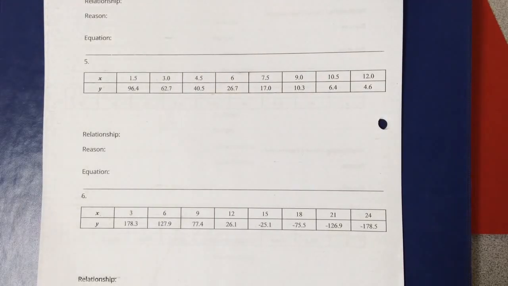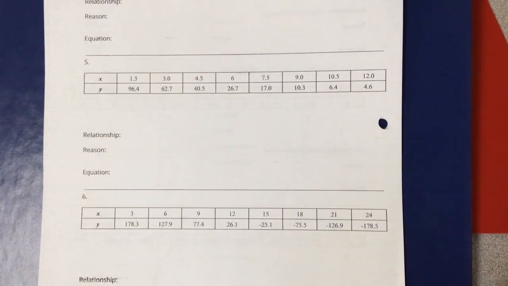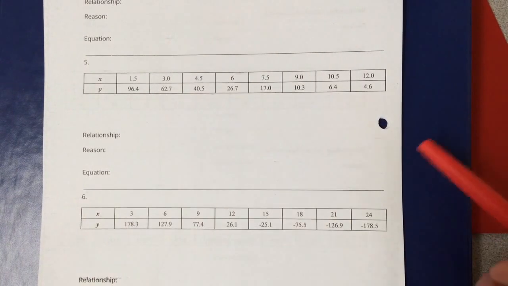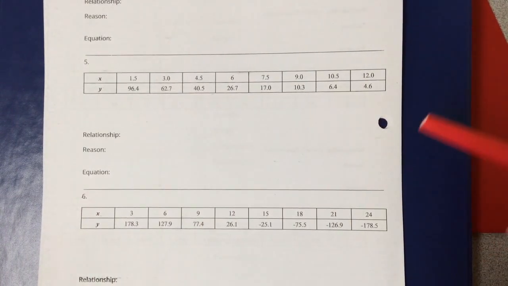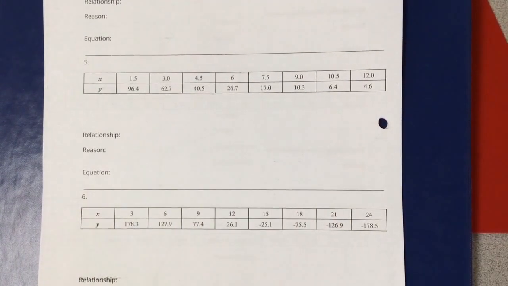Hey, it's Mr. Krenz, and in this video I'm going to go through a regression problem. This is number 5 on the worksheet if you want to follow along. So the first thing I need to do, given the set of data, is decide whether a linear or an exponential relationship would be more appropriate.